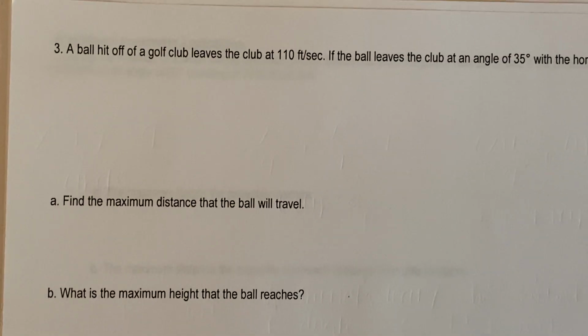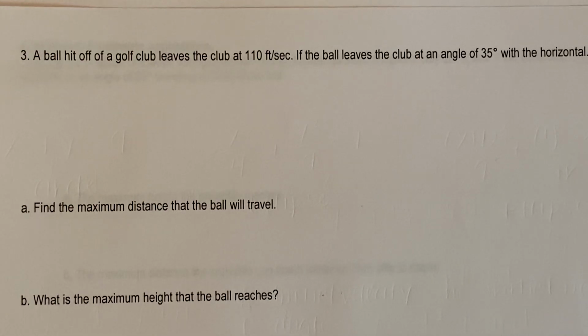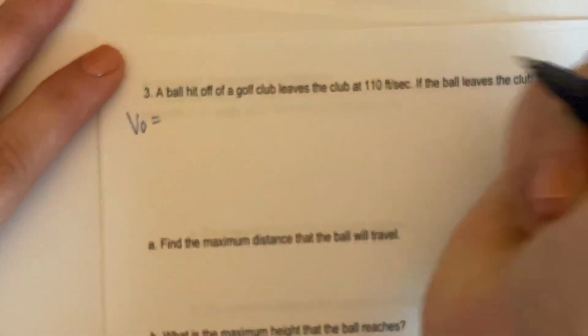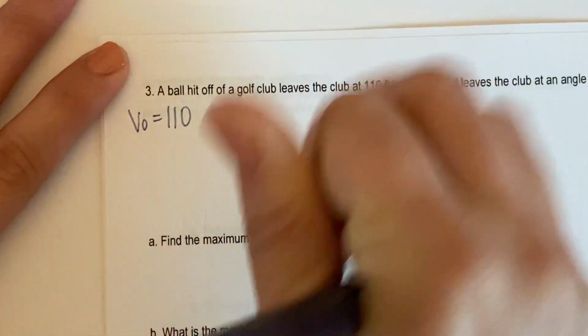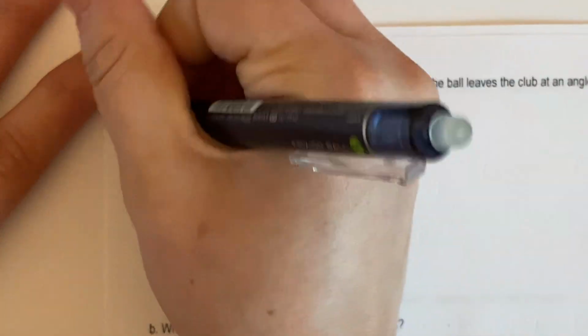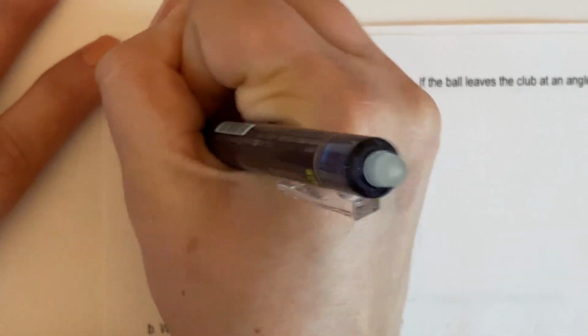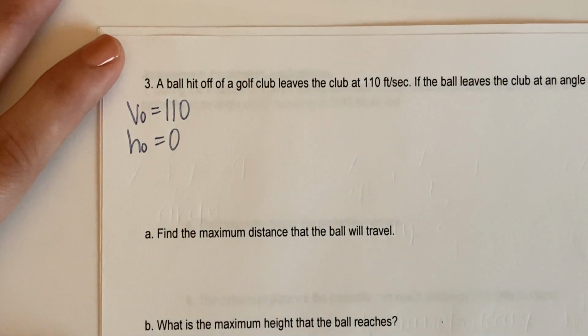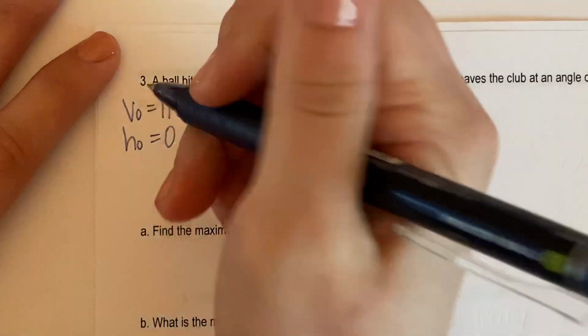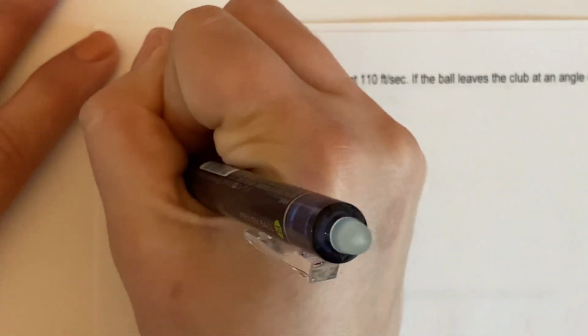Okay, now we got a golfer here. So we have a golf ball that leaves a club at 110 feet per second. So I know that my initial velocity is 110 feet per second. And if you hit a golf ball, it didn't tell us anything about a tee, so I'm assuming my initial height is 0. Angle of elevation of 35.